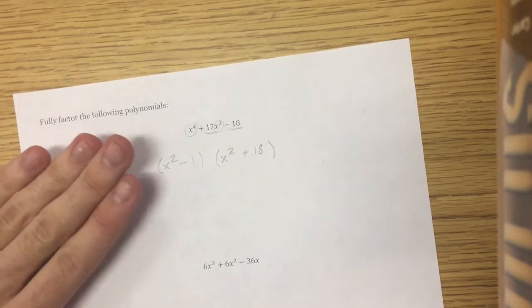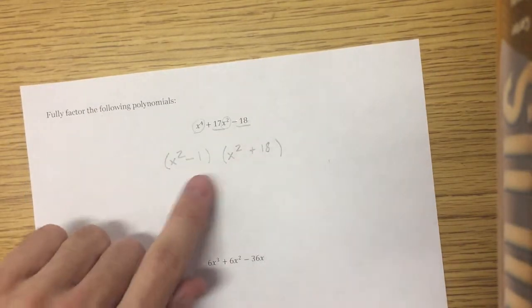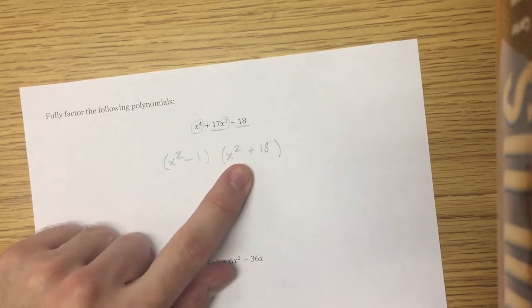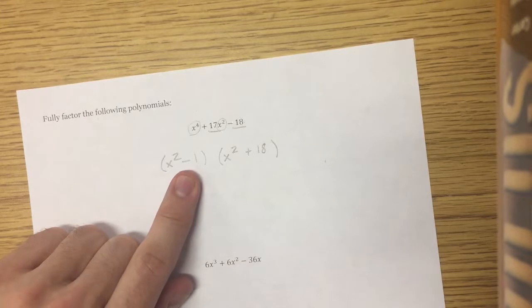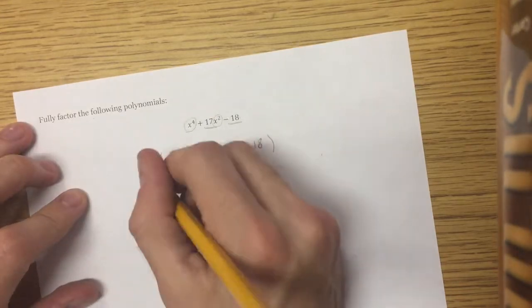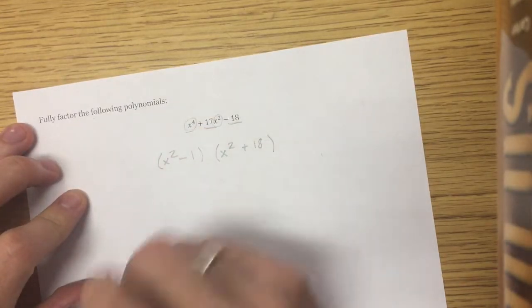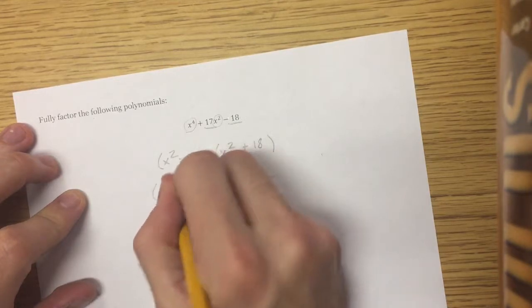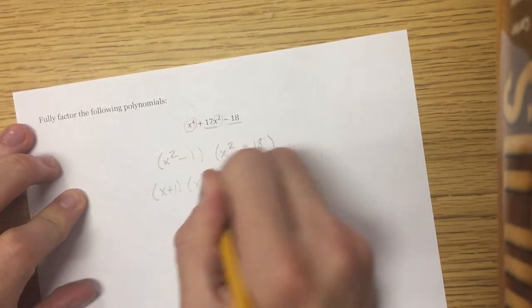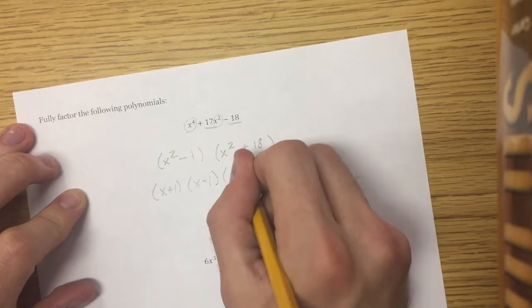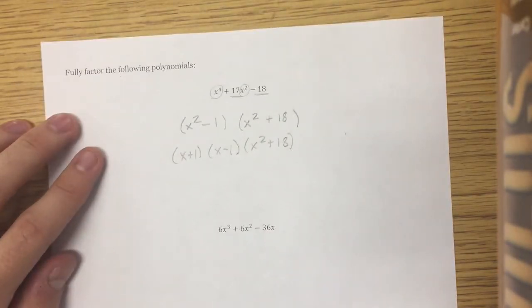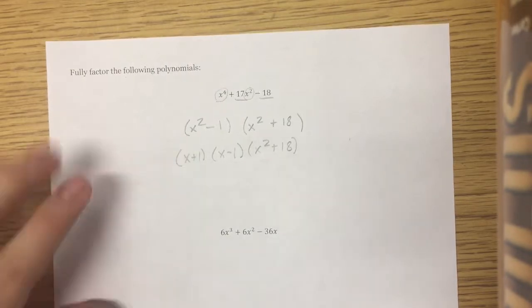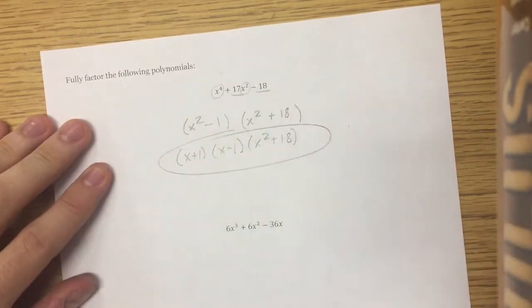Now we might be done here, but we got to take a look. Can we factor either of these more? That one we can't. X squared plus a number can never get factored. But this here we can. This is going back to what we did first semester. That's going to be x plus 1 and x minus 1. Okay, so that would be our final answer. We can't factor anything anymore.